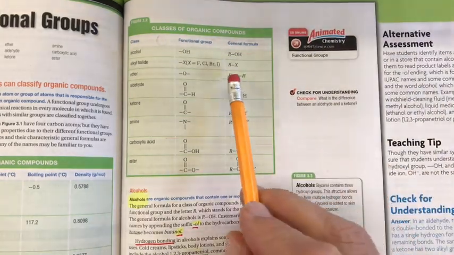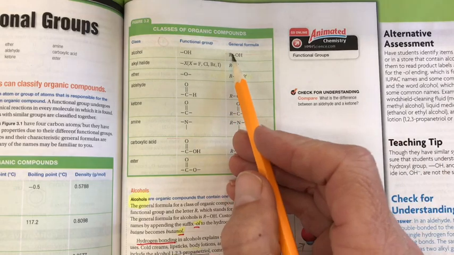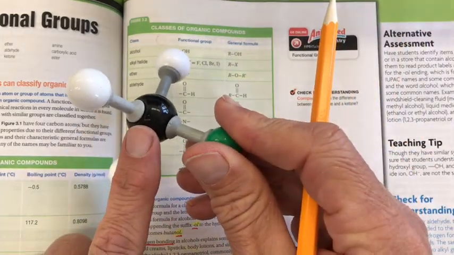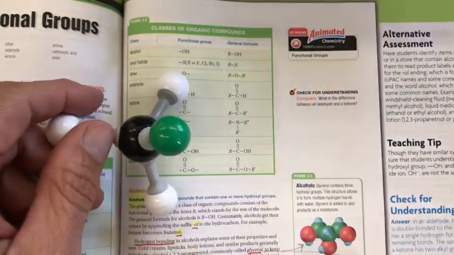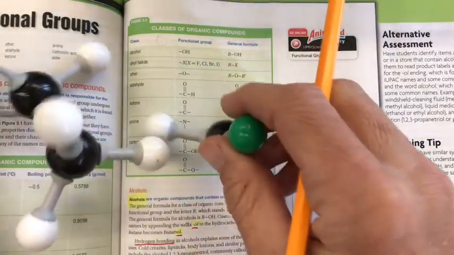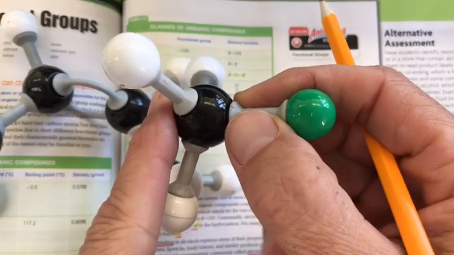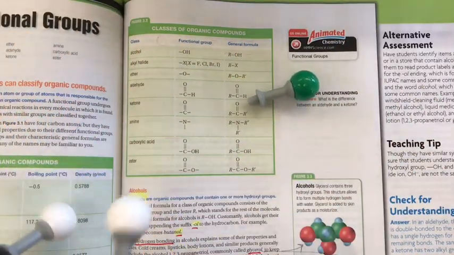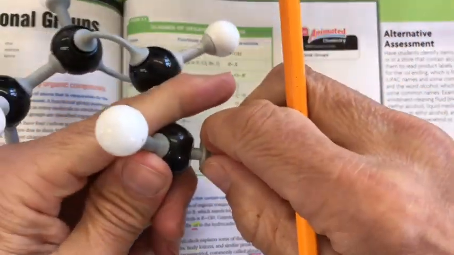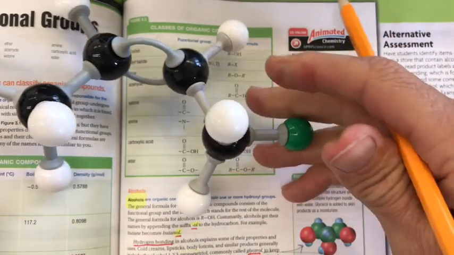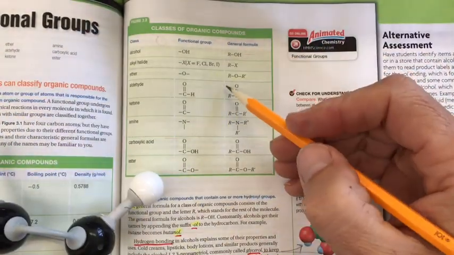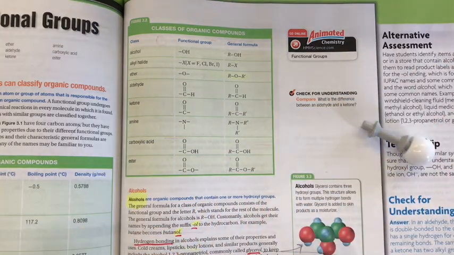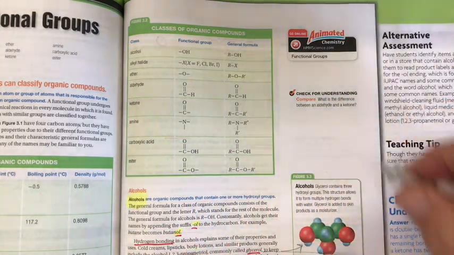Now notice that it has sort of a generic formula. Whenever we write the R in these formulas, we're talking about just a carbon or many carbons. So we could take a molecule like this. Here's the R for this molecule. We could just put it on here. And now this is the R. This is the R that's being referred to. It just means some unknown number of carbon atoms that are following the functional group.